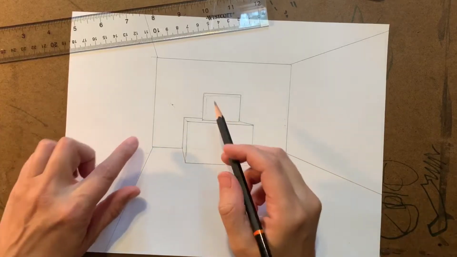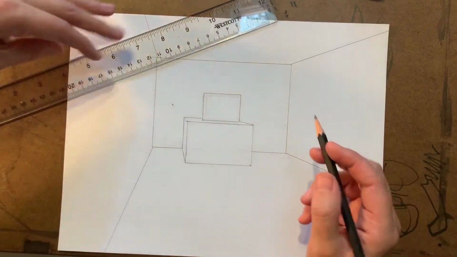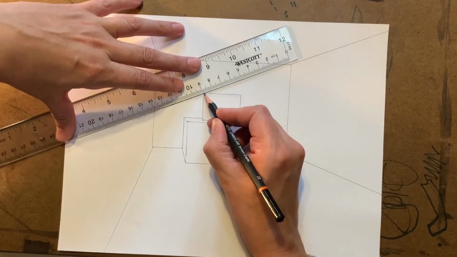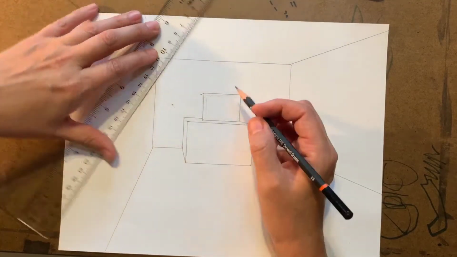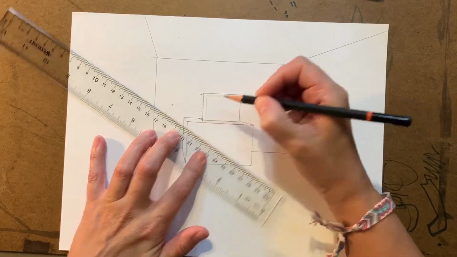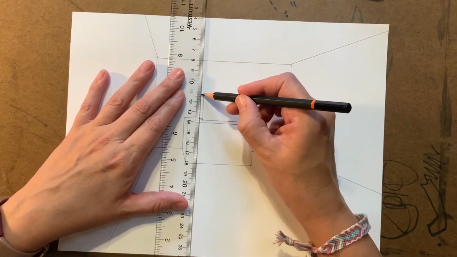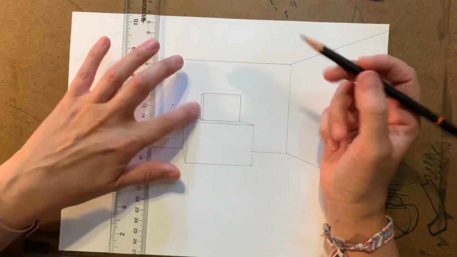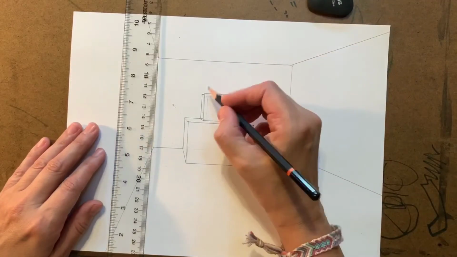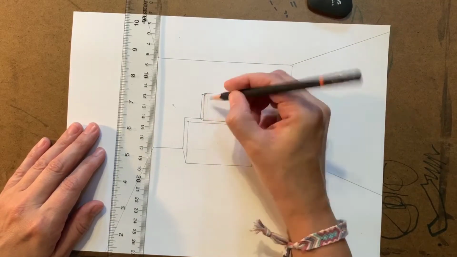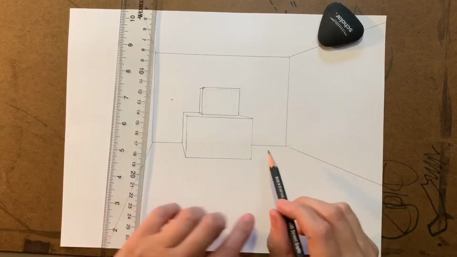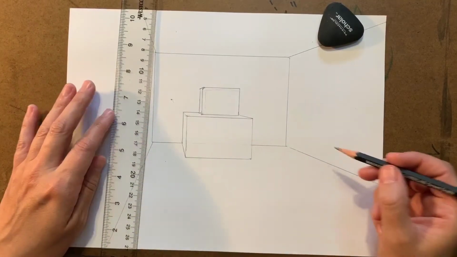Next, I want to give the TV just a little bit of depth. So I'm going to draw a line from this corner to the vanishing point and from this corner to the vanishing point, but not all the way, because I know that I'm not going to give it that much depth. So there's going to be the back of the TV. And later, if I want, I can give it some curved edges and play around with those details.